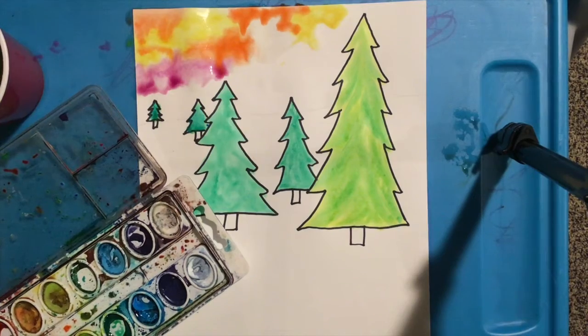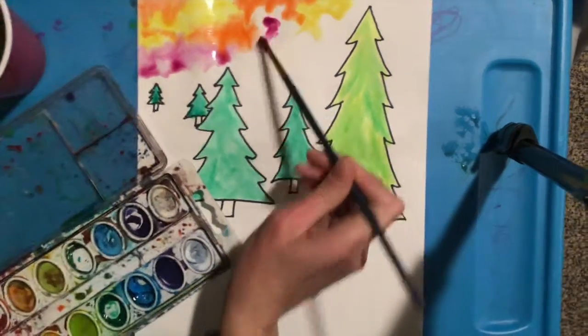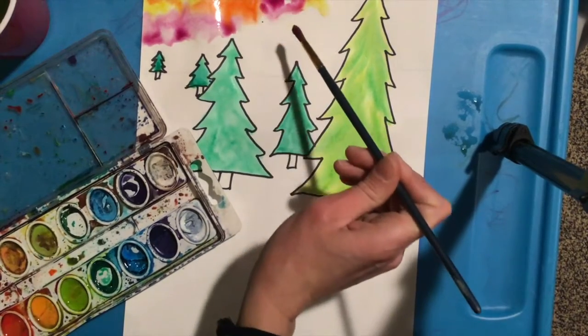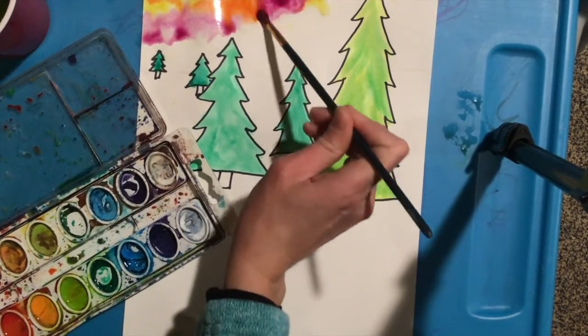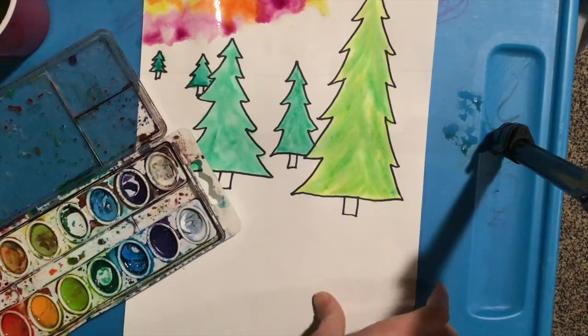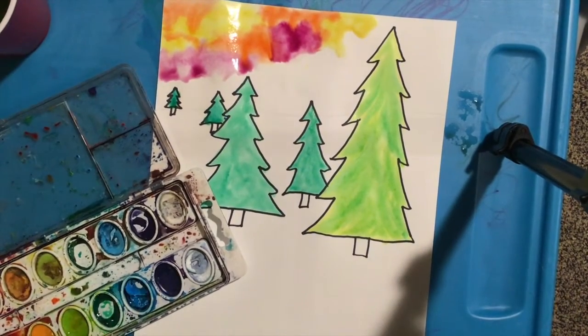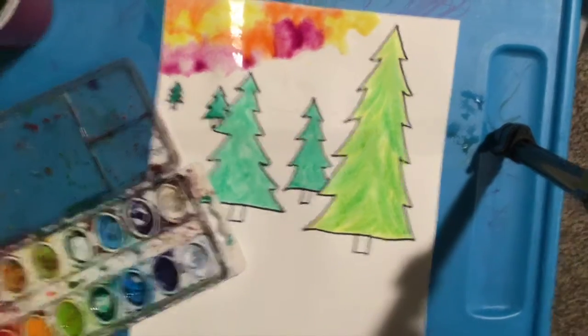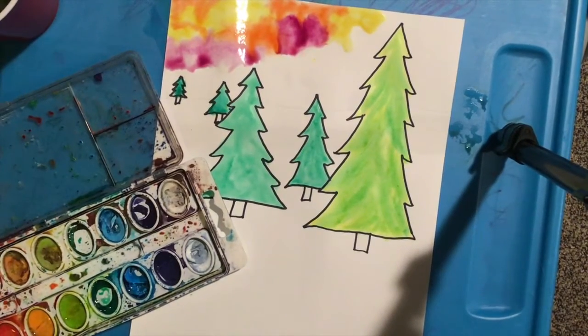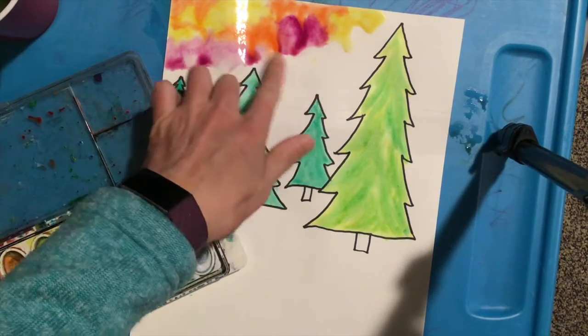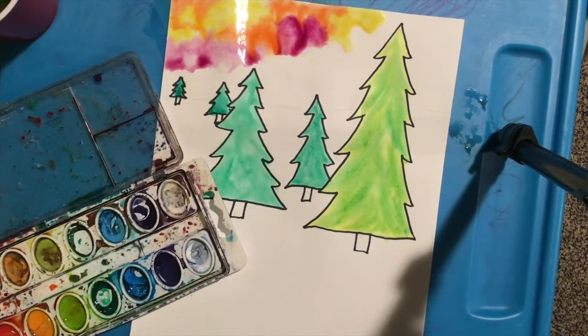You're going to have to be very, very careful when you are next to the pine trees, because you don't want the pine trees to, I'm sorry, my dog is actually bumping the camera right now. You don't want the pine trees to get mixed in with the paint from the sky, okay?